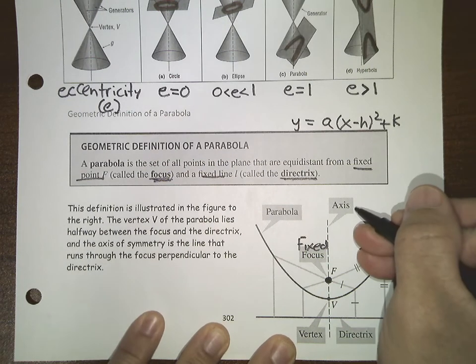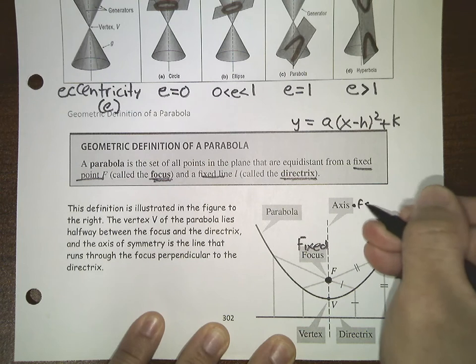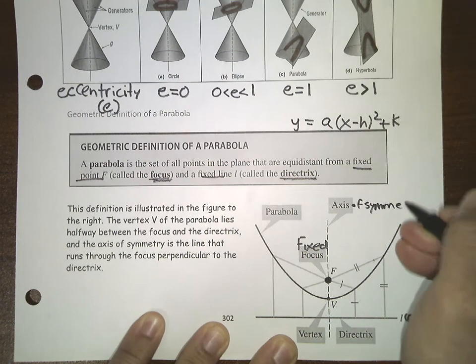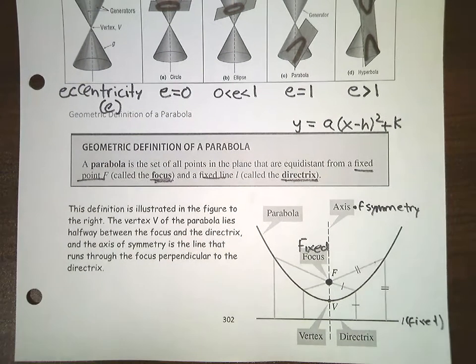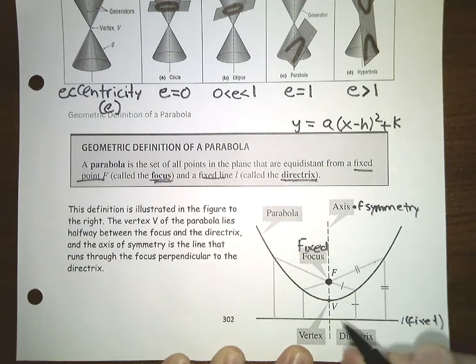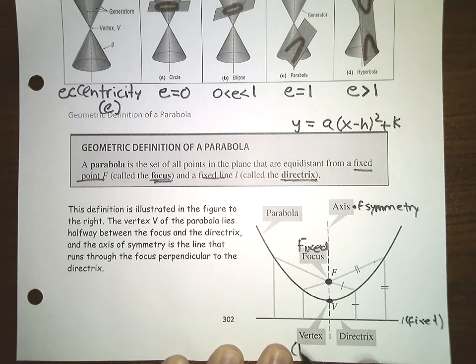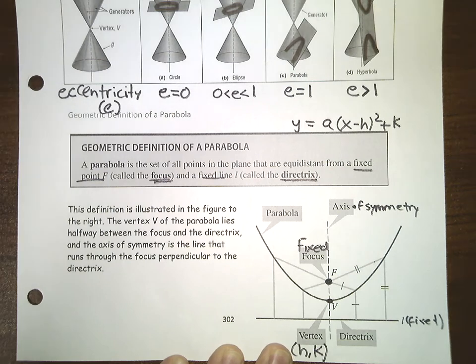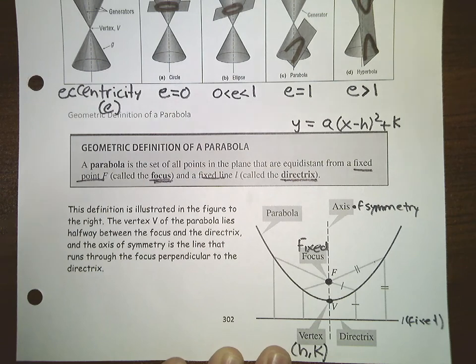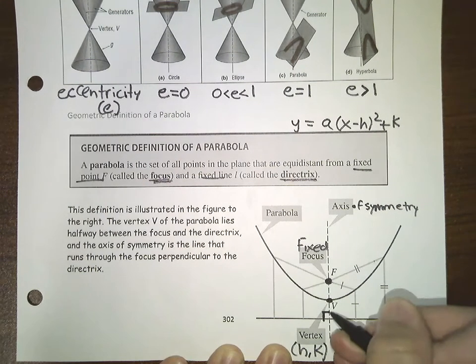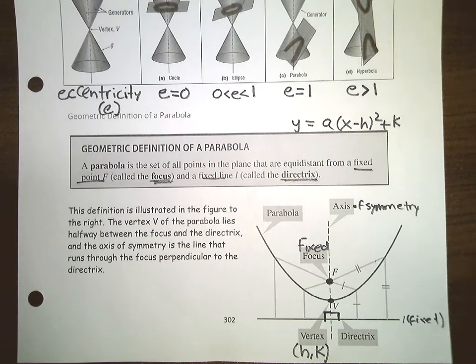The other thing you should notice is that when they say axis here, this means axis of symmetry. You can just write axis, and I would know what you mean, and most people would know what you mean. The V is the vertex, so that's the (h, k) that we've always talked about in the past.